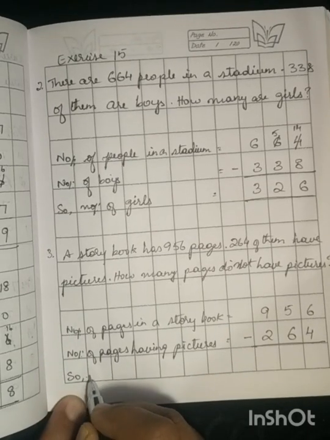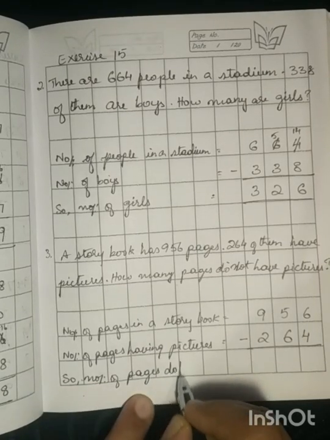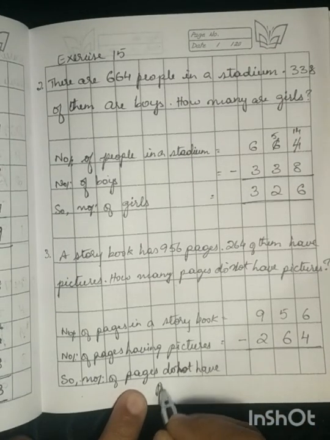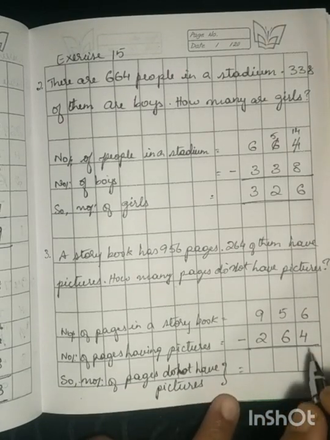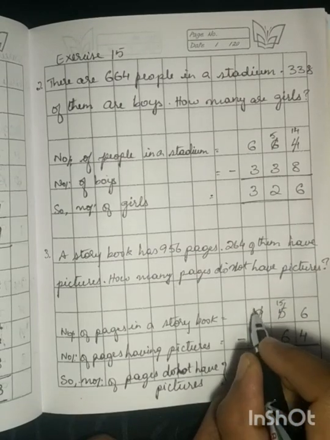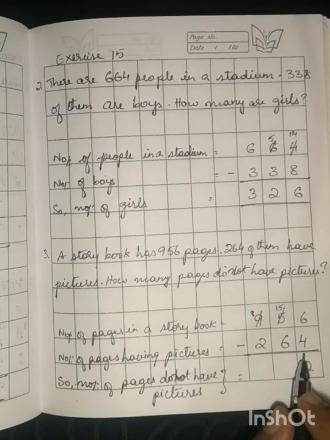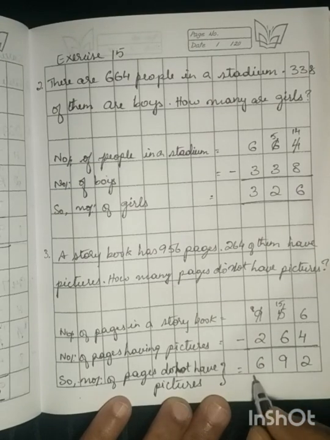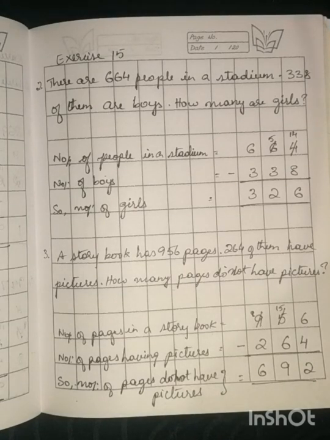So number of pages that do not have pictures is equal to 6 minus 4 is 2. 5 minus 6 cannot, so we borrow 1, 15, and this becomes 8. 15 minus 6, after 6: 7, 8, 9, 10, 11, 12, 13, 14, 15. So 9. 8 minus 2 is 6. So totally there are 692 pages which do not have pictures.